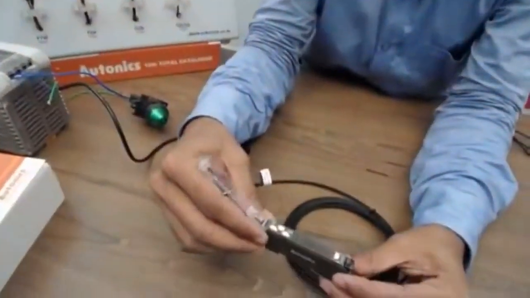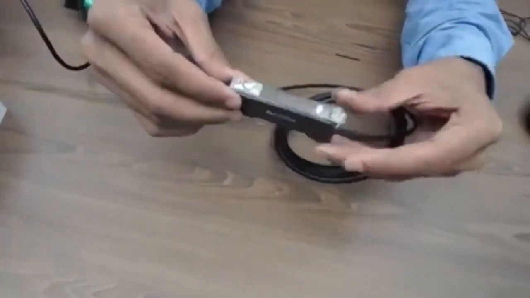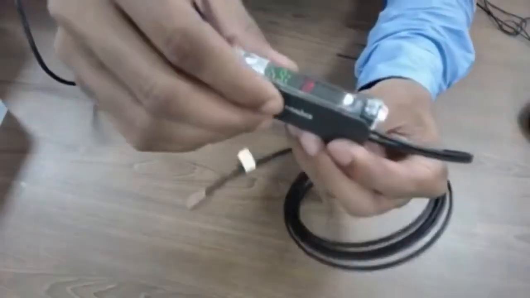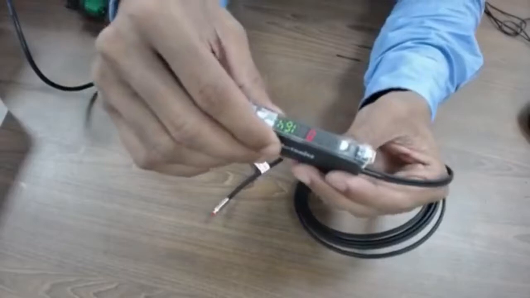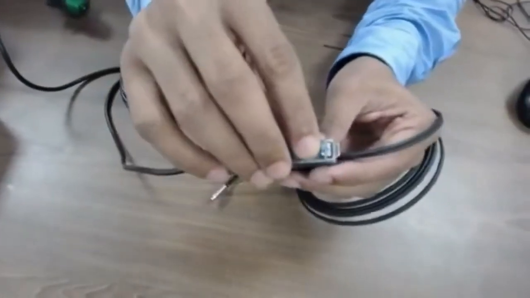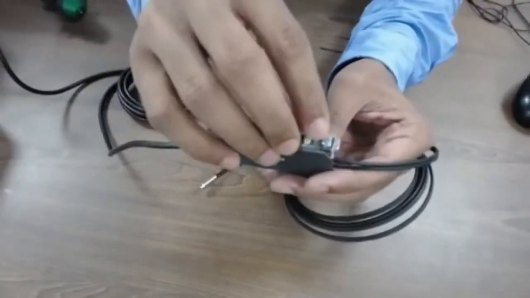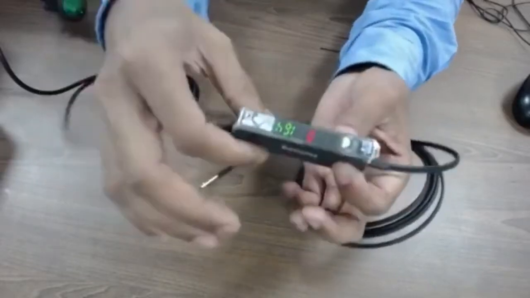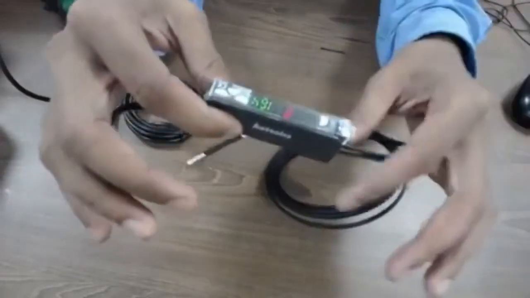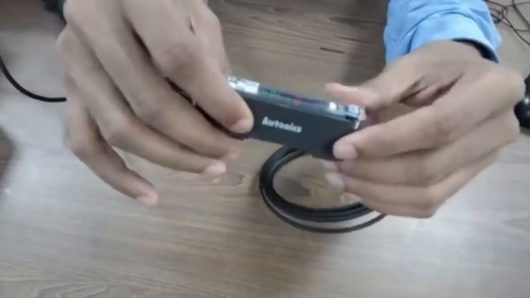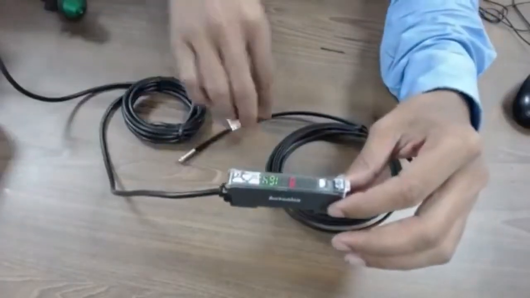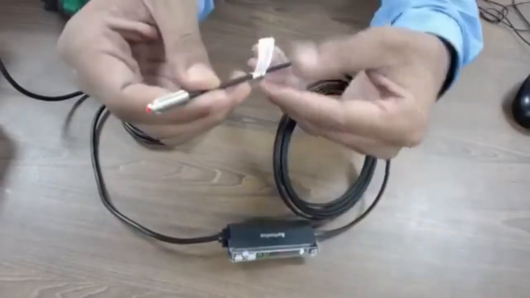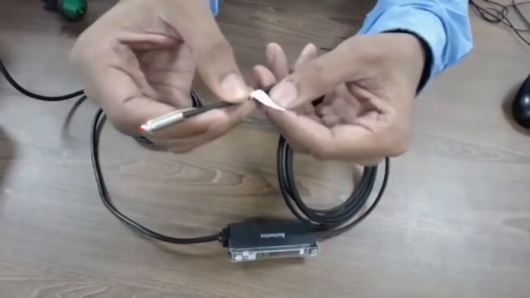I hope, friend, you can see this. This is our BF5R D1P. That is, the output is a PNP type. So you can see here a mark is P. BF5R-D1-P. This is one of our digital fiber optic amplifier, and I connect fiber optical amplifier cable. That is, you can see here model number FD620-10.